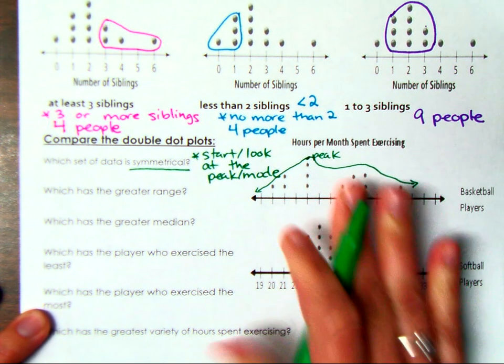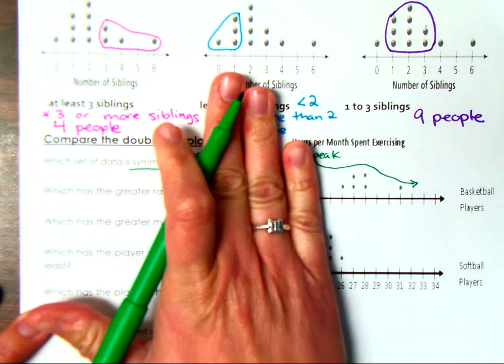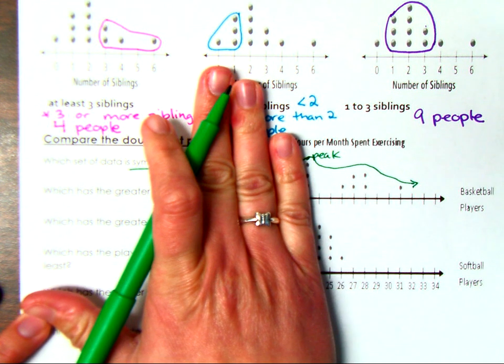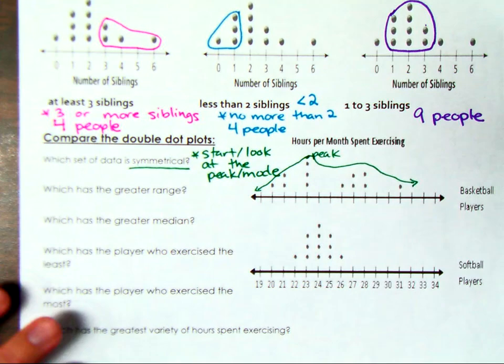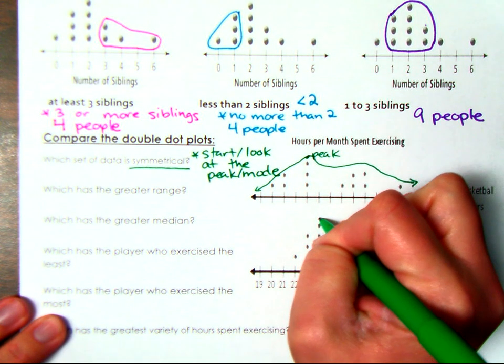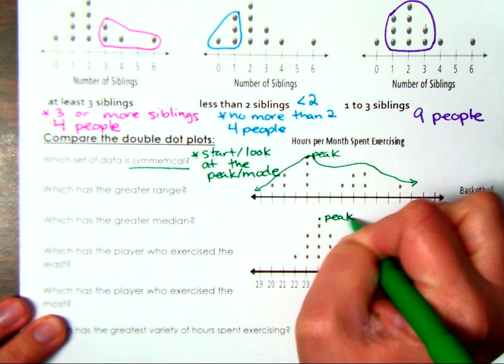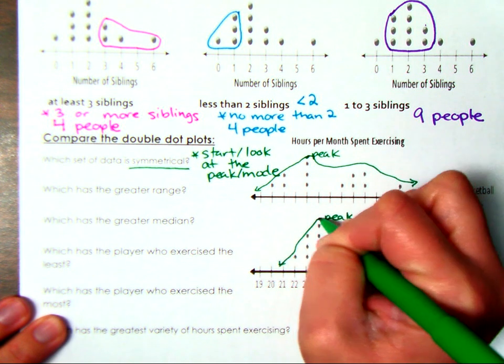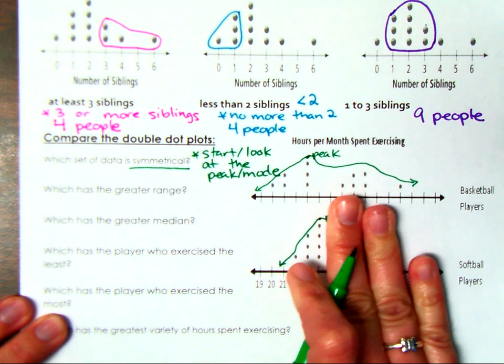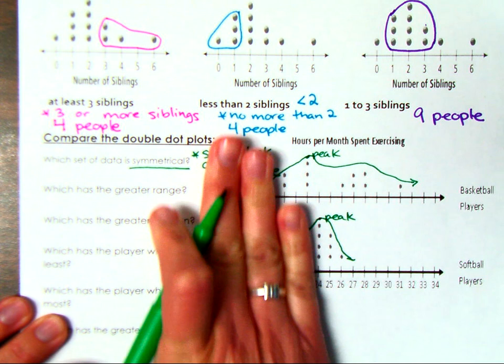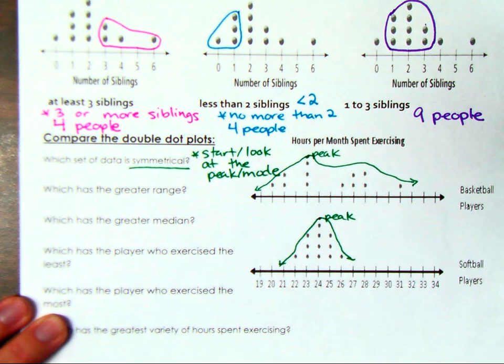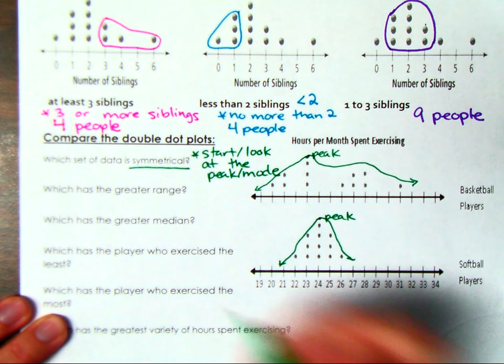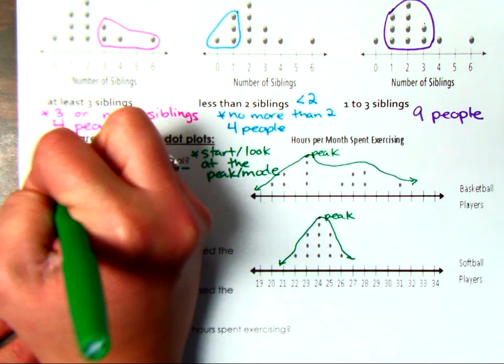Okay? So does this left-hand side look symmetrical to the right? Nope, that looks skewed right because our data is more spread out to the right. We start right here at the peak, and we go down like this. Does your left-hand side look similar to the right? Yep, that looks pretty similar, so we are going to say what set of data? The softball players.